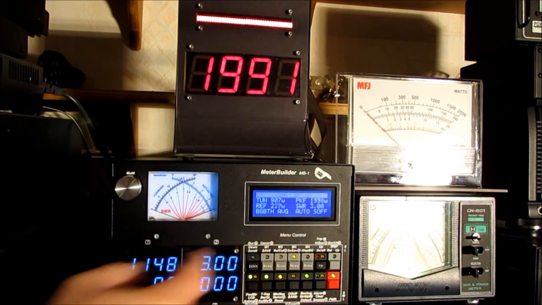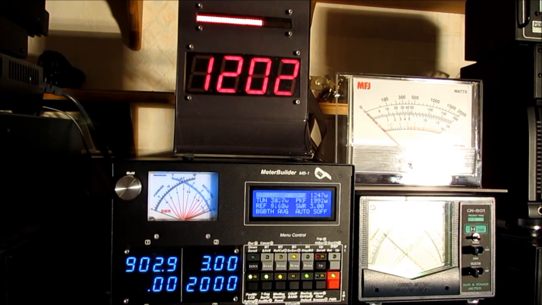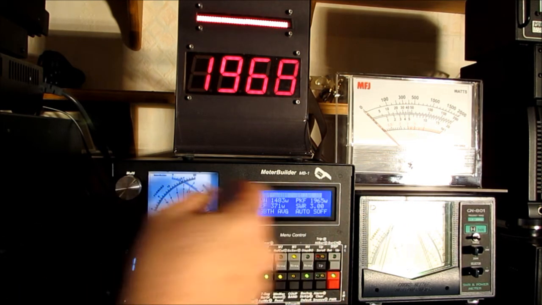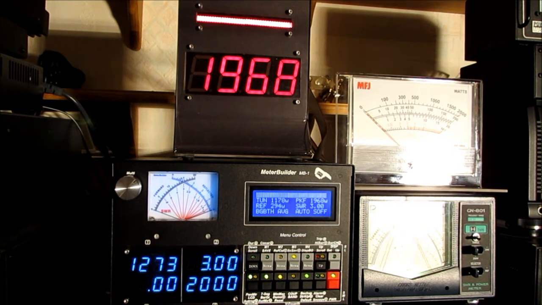It starts out at 1 watt and then immediately assumes whatever the maximum value is of the current signal. So it's adaptable, it's flexible, and I find it useful to know what the full-scale value of the bar graph is. It's not always obvious on some of the other meters, and that was one of the things we wanted to add to the MB-1.